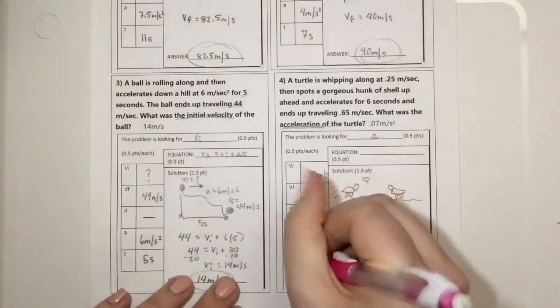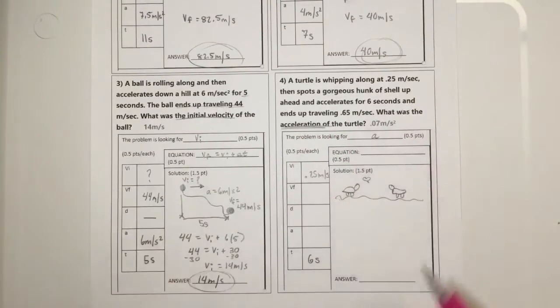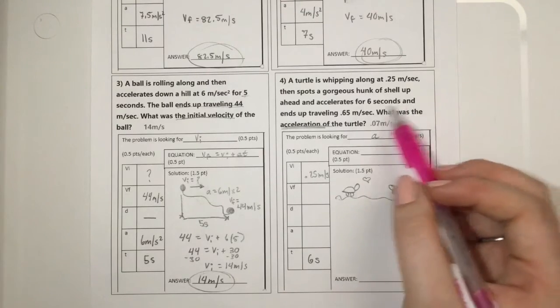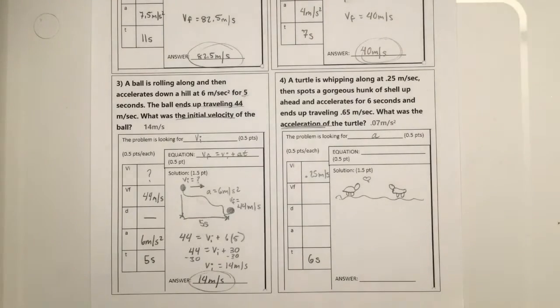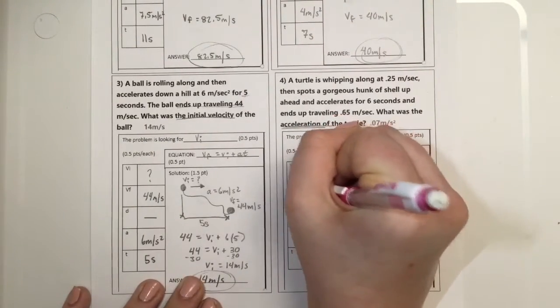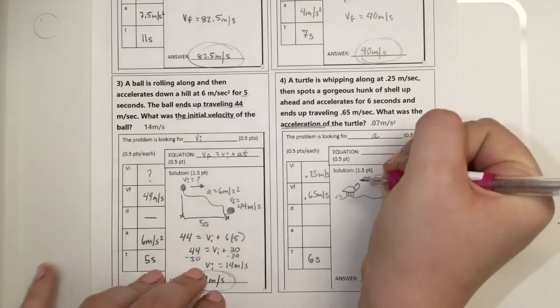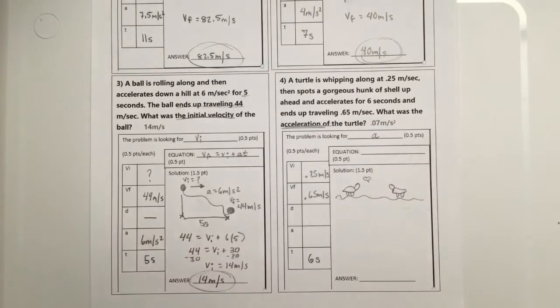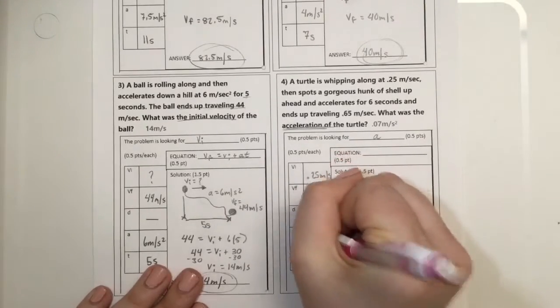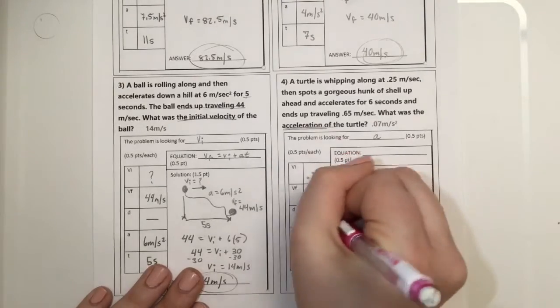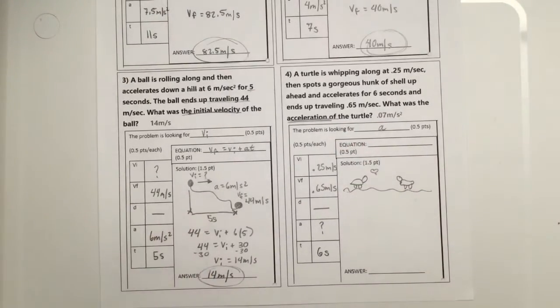So our time is going to be 6 seconds. And ends up traveling 0.65 meters per second. So once again, ends up traveling tells us it's going to be our final velocity. So it's going to be 0.65 meters per second. Now it's asking what was the acceleration of the turtle. So now our unknown is the acceleration. So that's going to be right there. And distance is not necessary, so we're going to put a dash right there.